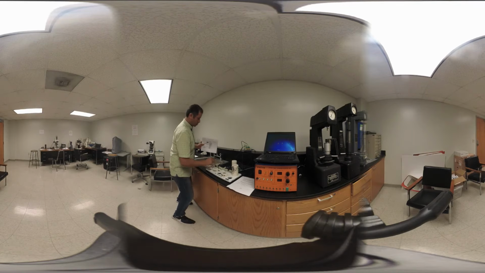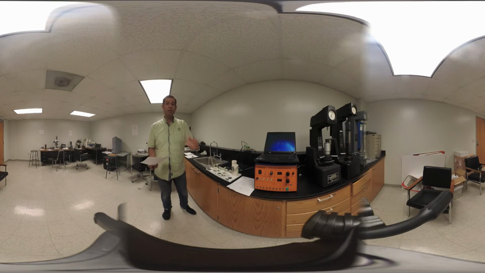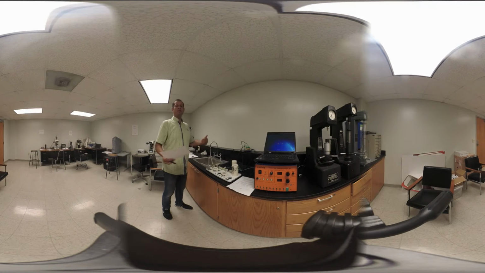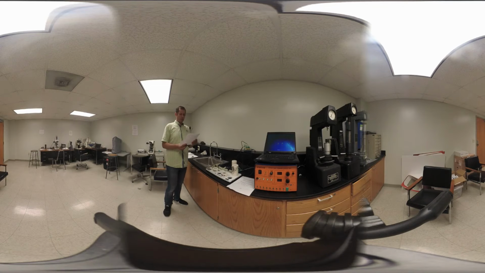The cooling water circulates from here to keep this surface temperature constant, almost room temperature, 20 or 19 depending on the room temperature. Right now I think 20 degrees.